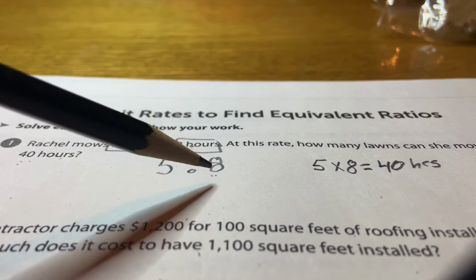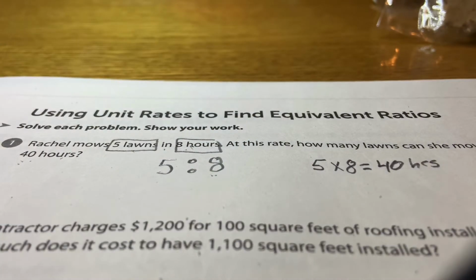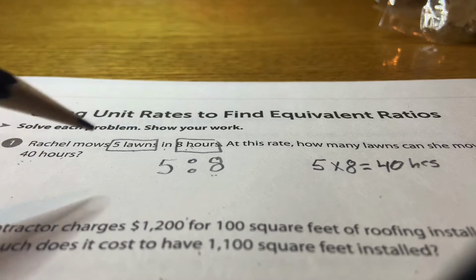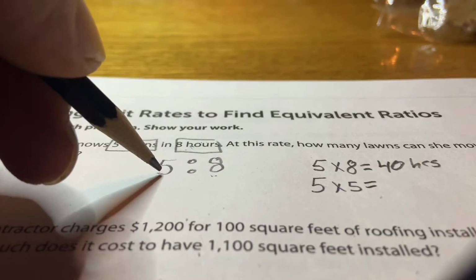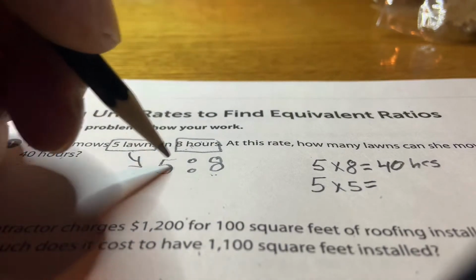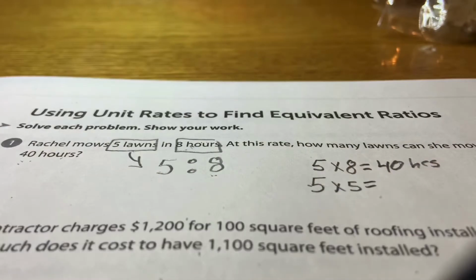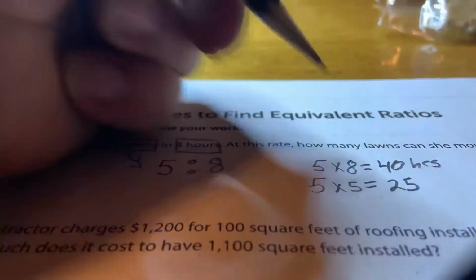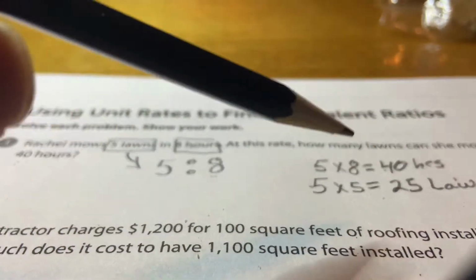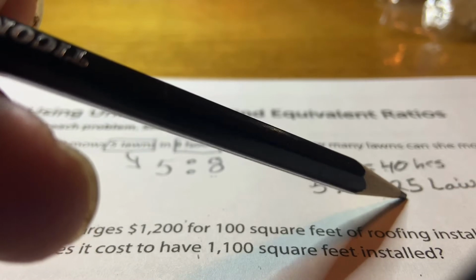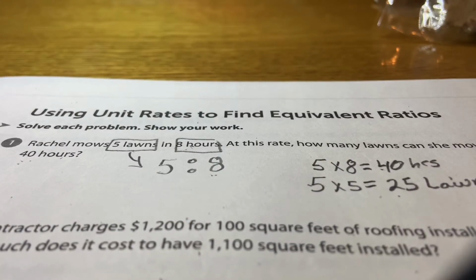So if I multiply one side by 5, I have to multiply the other side by 5 as well. So 5 times 5 would be the next. 5 times 5. And what does this represent? Lawns? Yes, lawns. So 5 times 5 is 25 lawns. So in 40 hours, Rachel can mow 25 lawns. Did you see how that worked? All right, let's try another one.